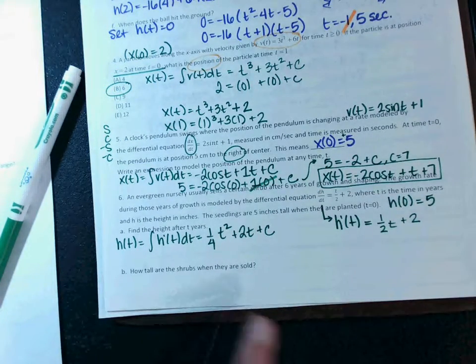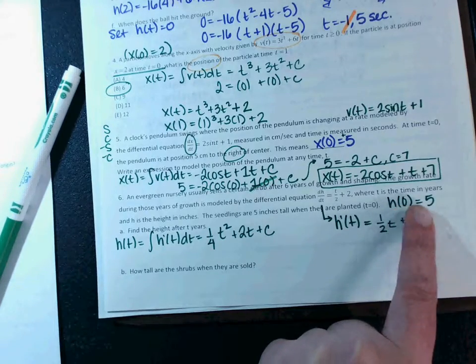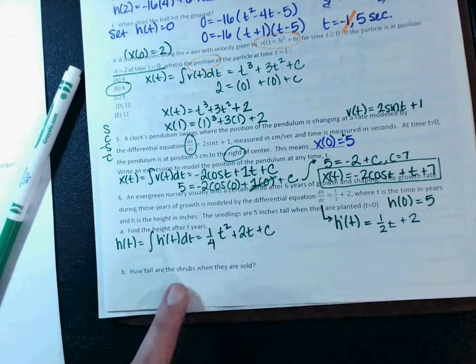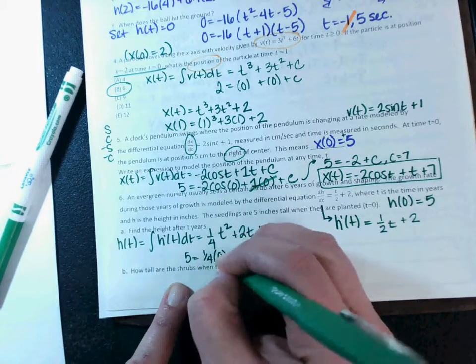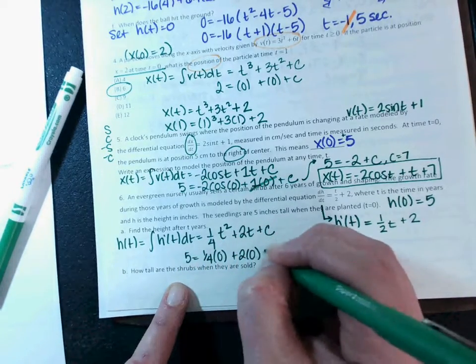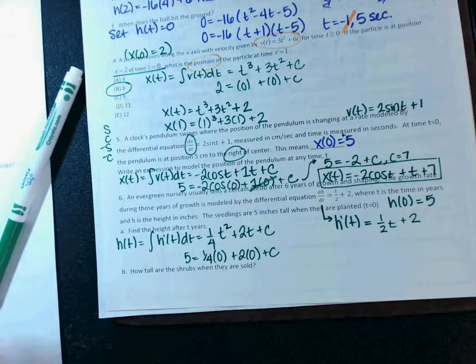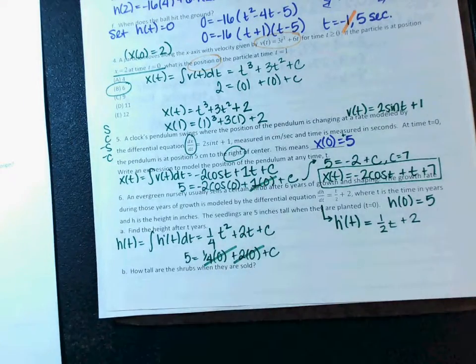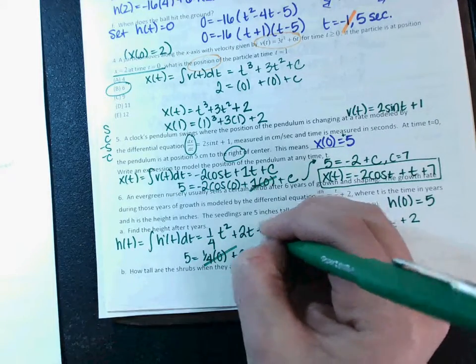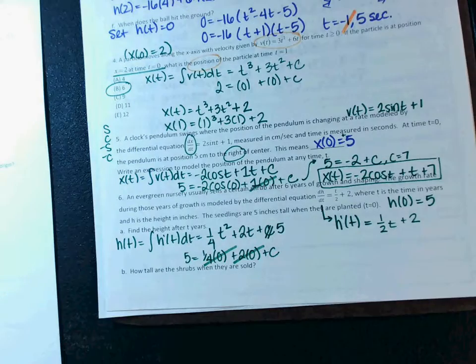And then we know that h of 0 should equal 5. So that means that 5 is the answer when I plug in 0. Well then, these guys are both gone. A fourth of 0 and 2 times 0 are gone, then c is 5. So we'll just cross out here, plug in a 5, and you're good to go.